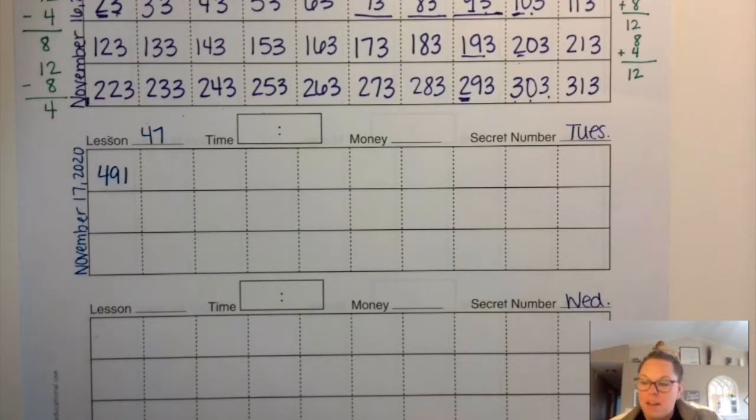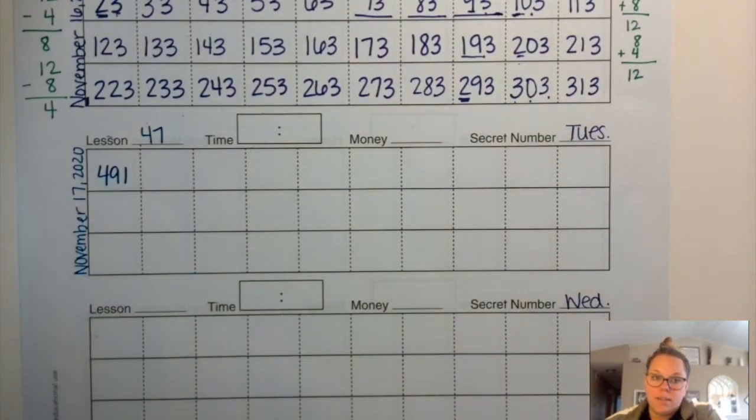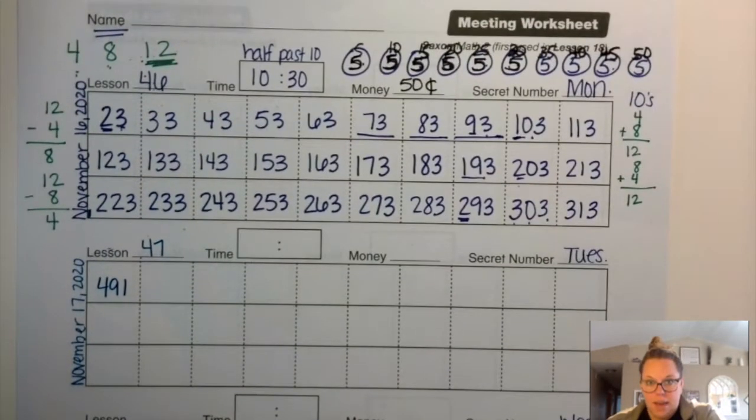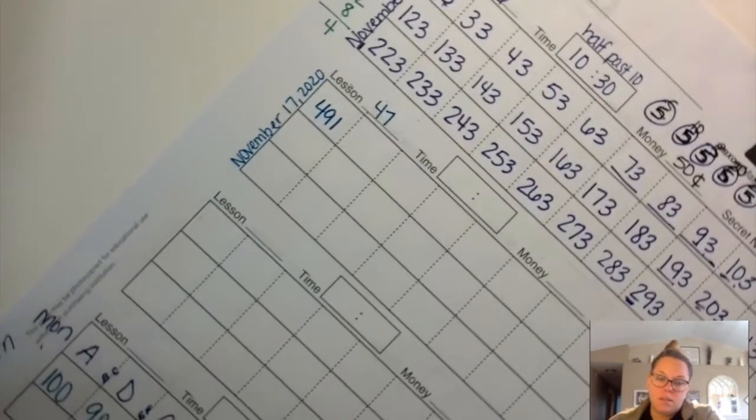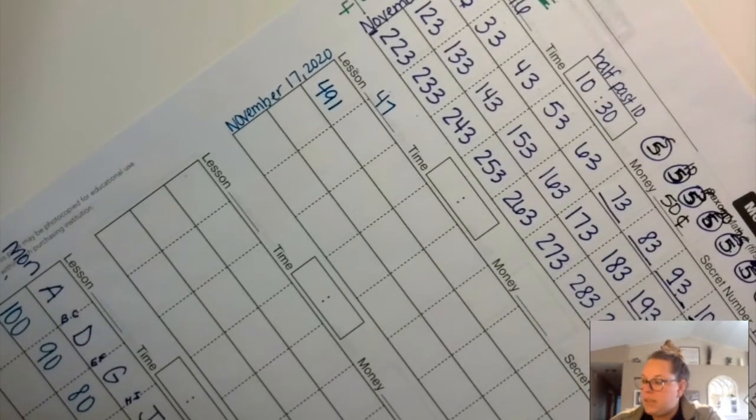Today for your math meeting, you'll need out your math meeting worksheet and your pencil. You can go ahead and write lesson 47. We're on the second day of calendar for this week, lesson 47, and I'll turn this a little bit so you can see this better as well. It's November 17th, 2020 today, November 17th, 2020.